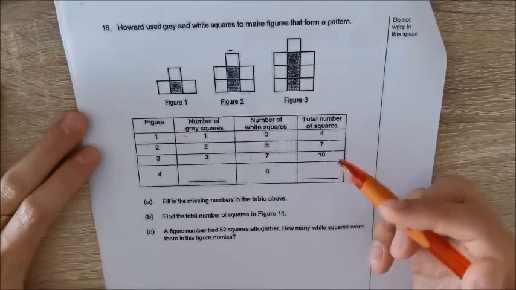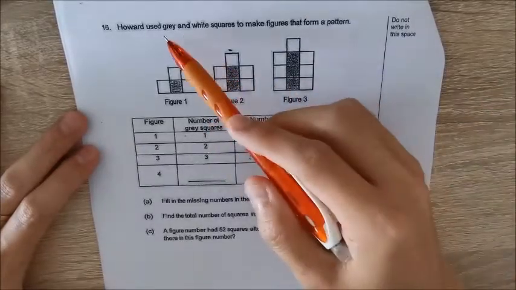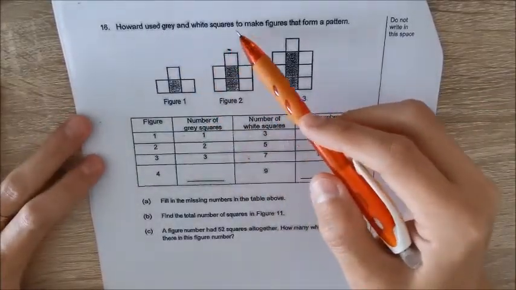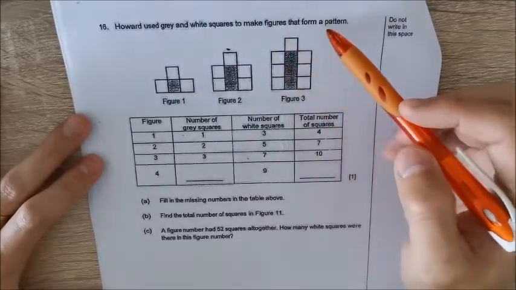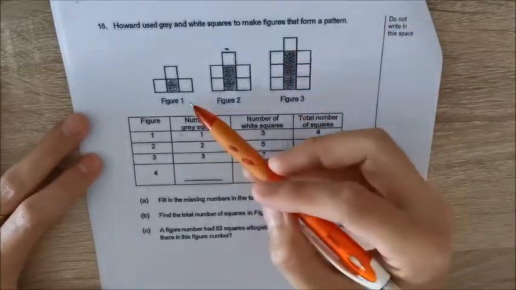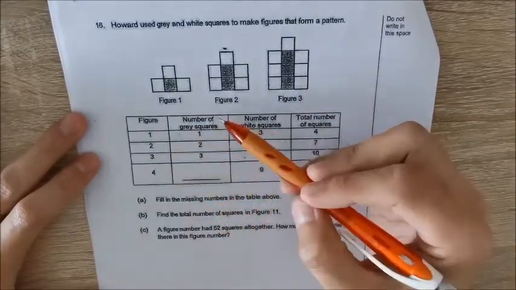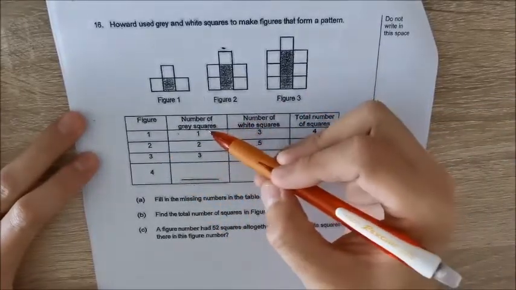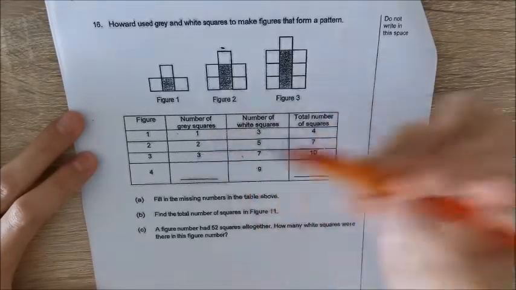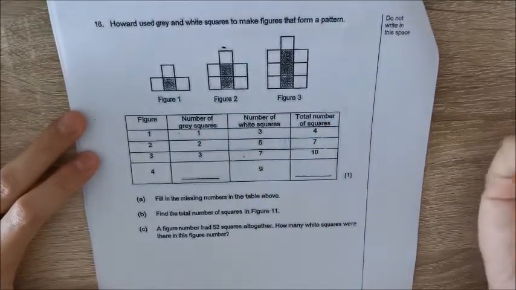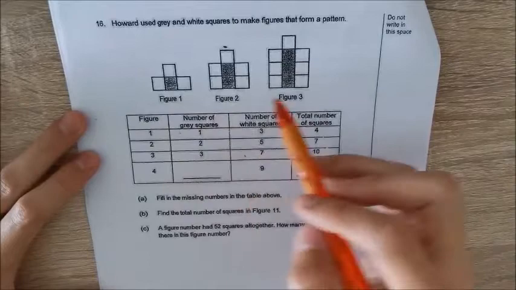Alright, question 16 is number pattern. Howard used gray and white squares to make figures that form a pattern. This is figure 1, figure 2, and figure 3. In figure 1, there are 1, 2, 3 gray squares as you go from figure 1 to figure 3.